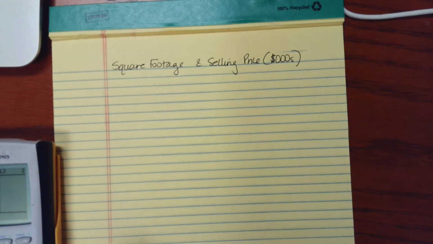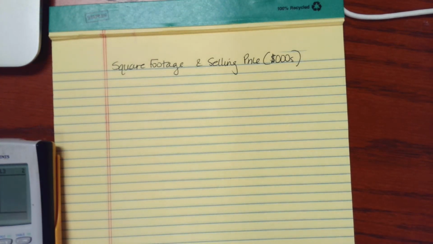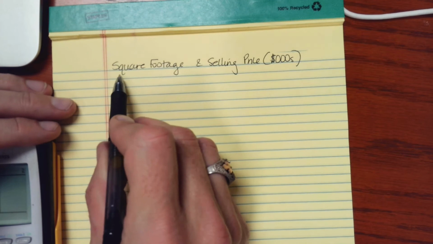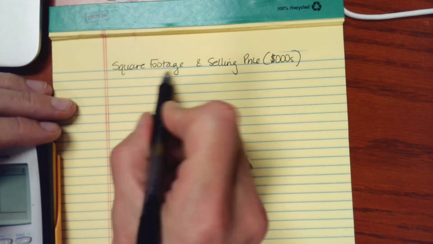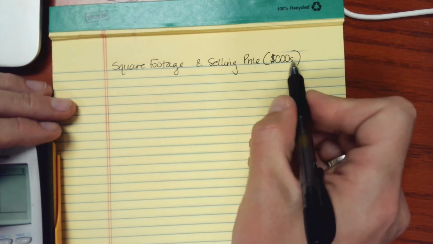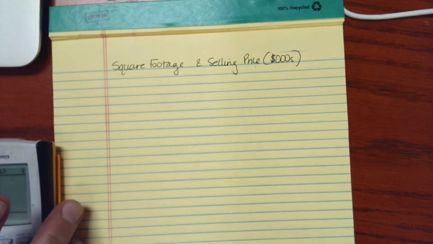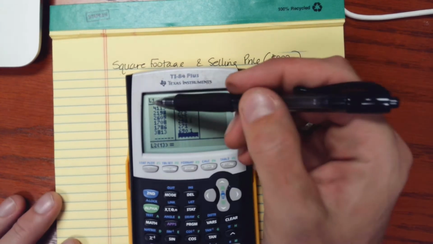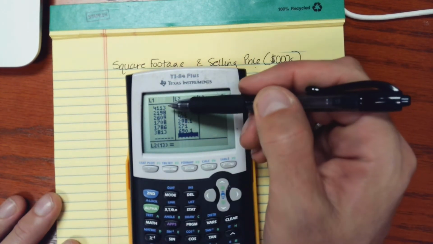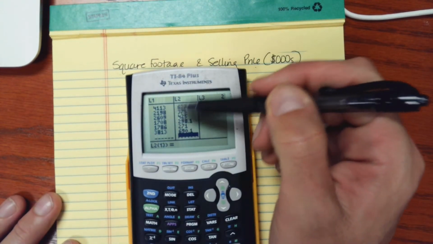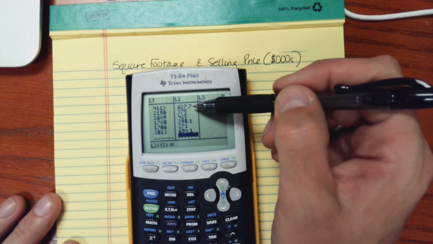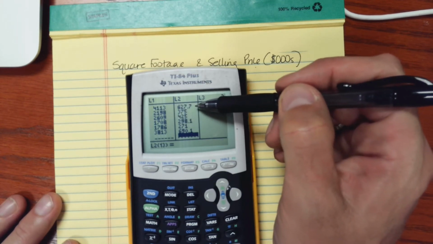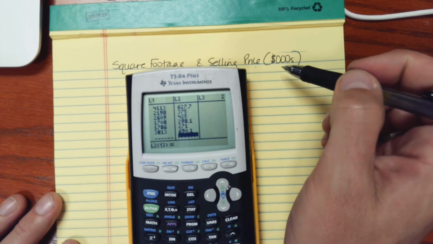So let's look at another example of analysis for the relation between two variables. In this example, we're going to look at the relation, if one exists, between square footage and the selling price for homes. I have some data already in my calculator in list 1 and list 2. In list 1, I have the square footage for various homes, and next to that, I have the selling price. This is in thousands of dollars.